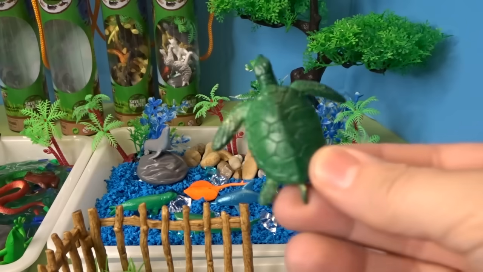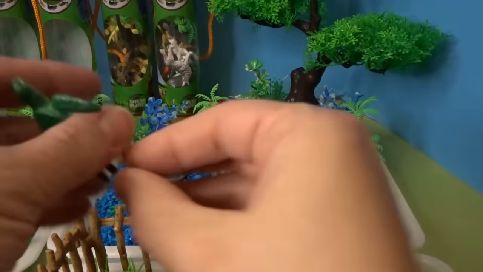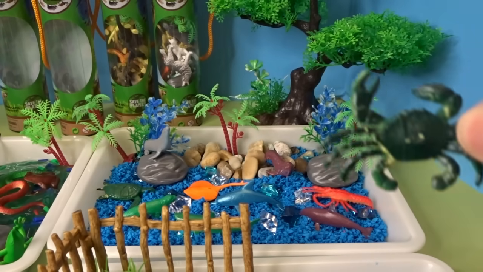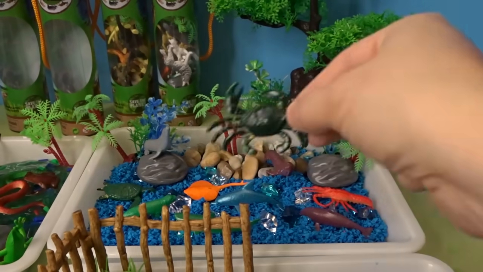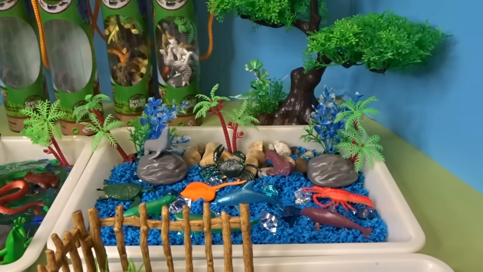Here we have a sea turtle swimming through the ocean. Put this one over here in our ocean. We have a crab who's walking along. We'll put him near the edge of the ocean here, walking up onto the beach.